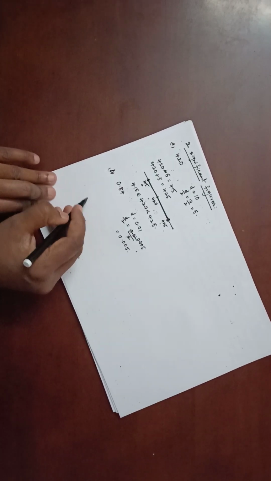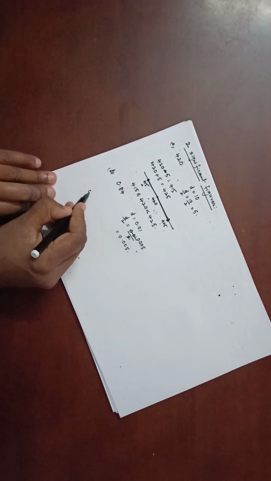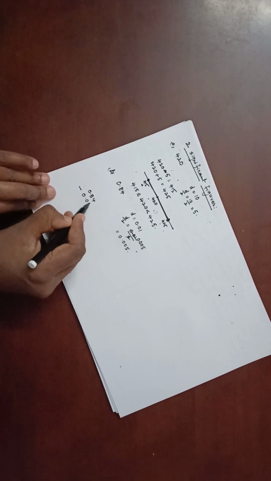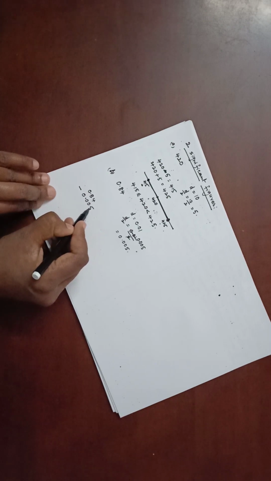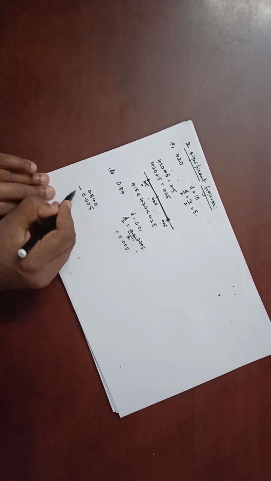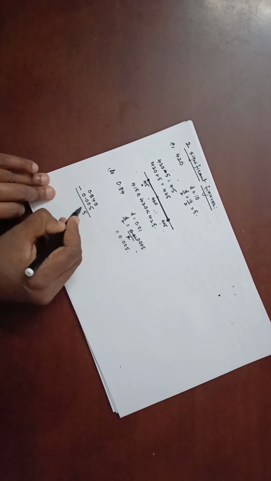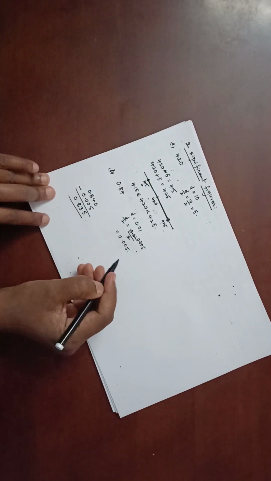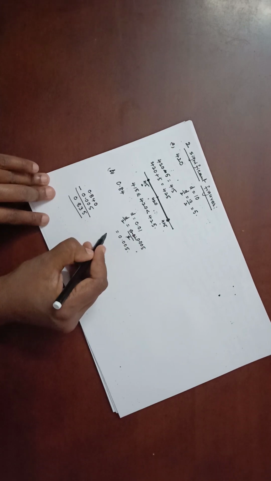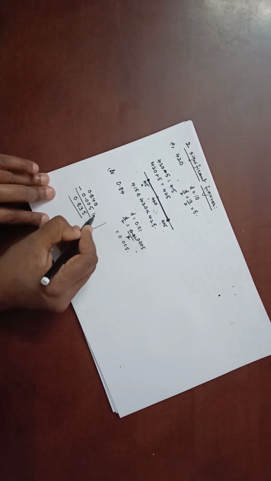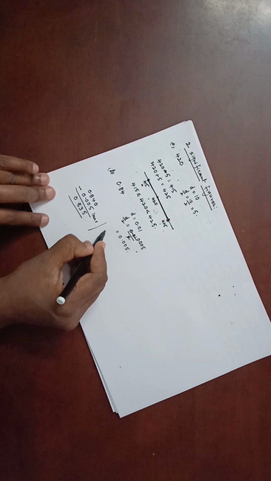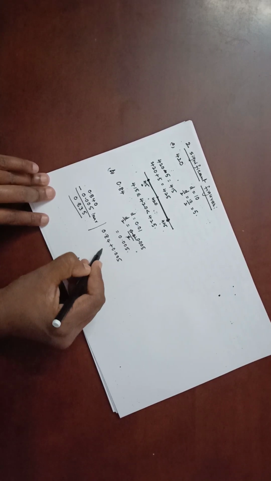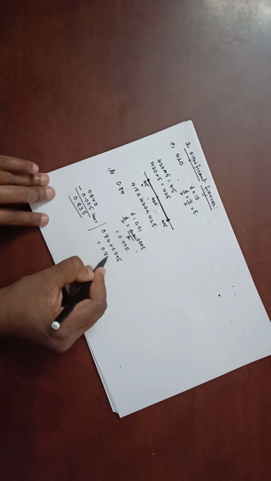Okay. So now lower number means 0.84 minus 0.005. Here third decimal, here nothing is there, means put 0. Subtract 5, 3, 8. Okay. So this is your lower bound. Upper bound is 0.84 plus 0.005, direct addition, 0.845.